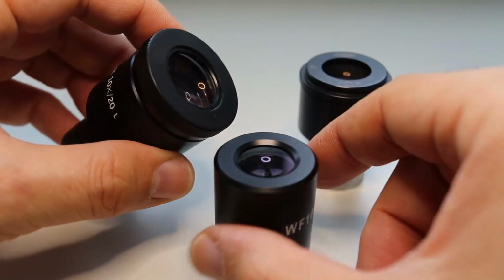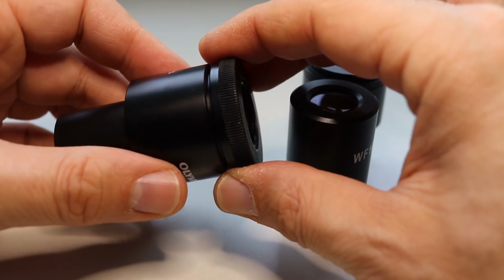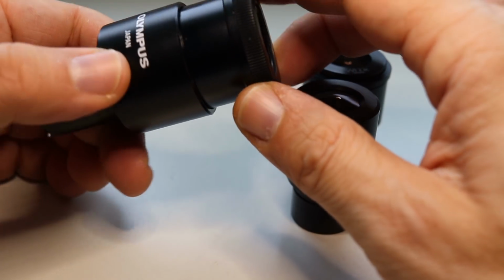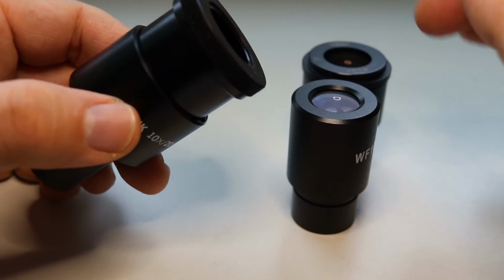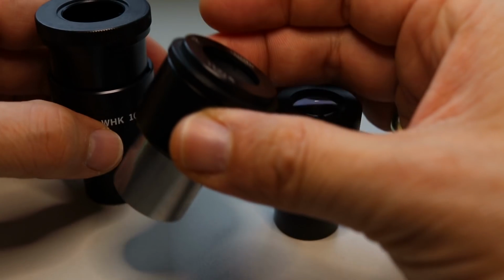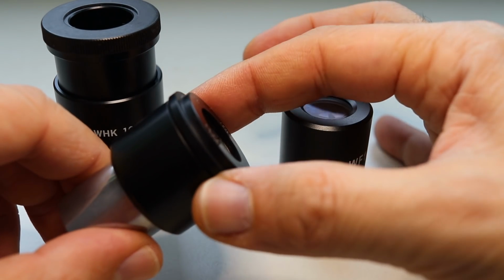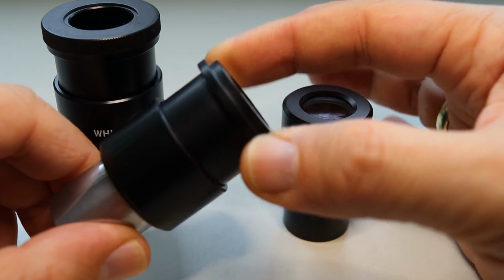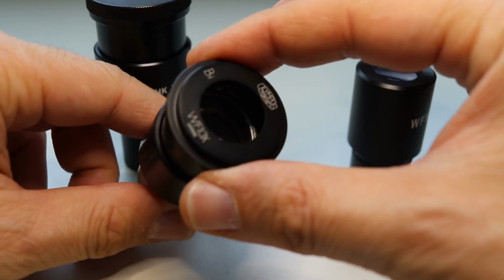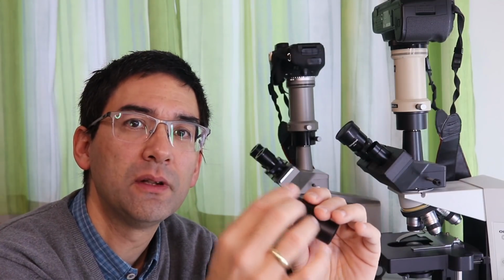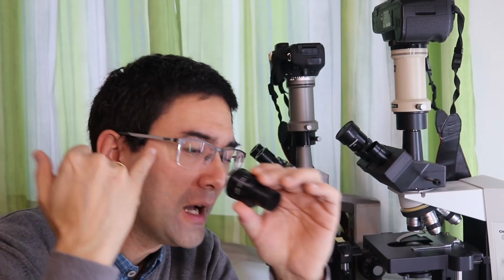But what you're pulling out here is really not a lens. There are no lenses here. It's simply an empty, hollow barrel, and what this does is the following. These are eyepieces with a so-called long eye relief. Now, what is the eye relief? The eye relief is the distance that you have to have between your eye and the eyepiece.